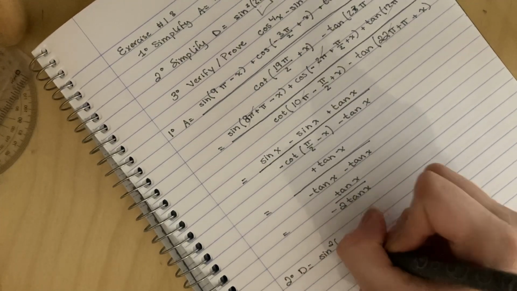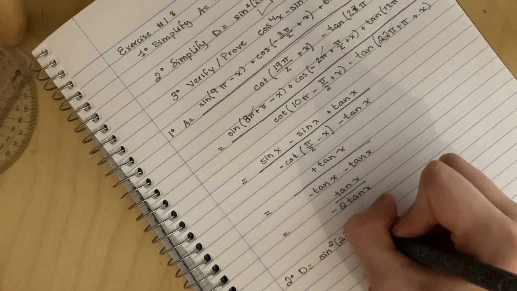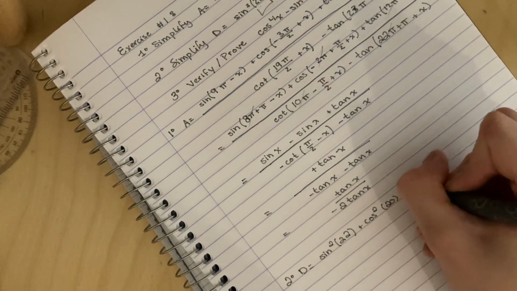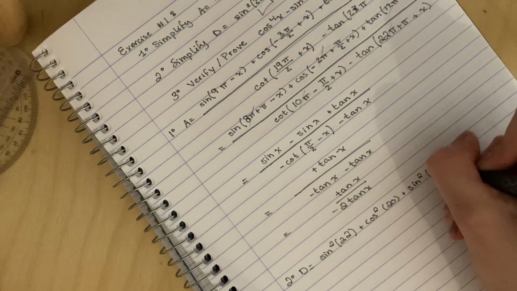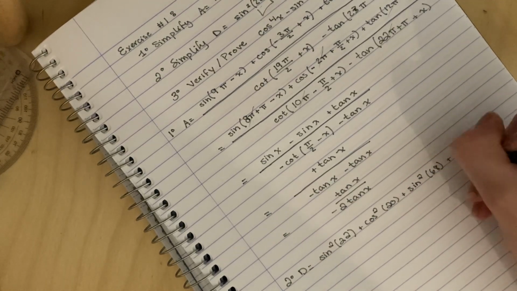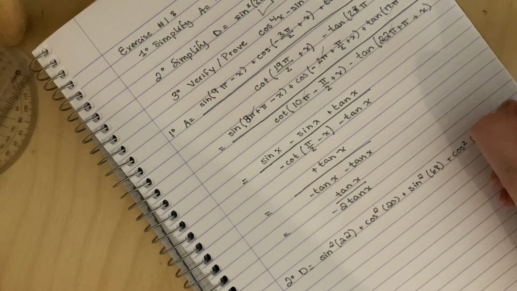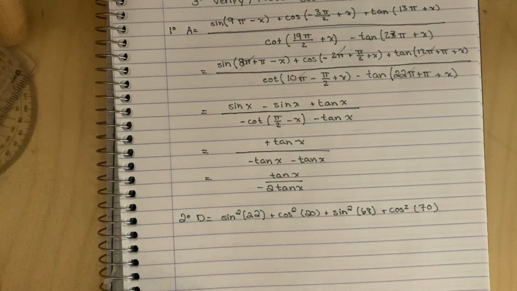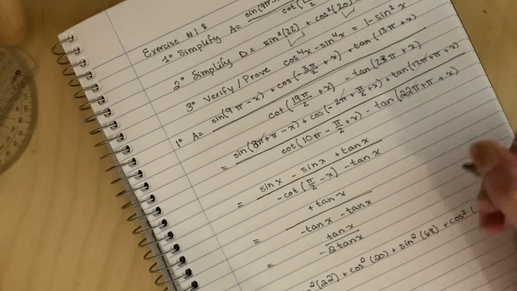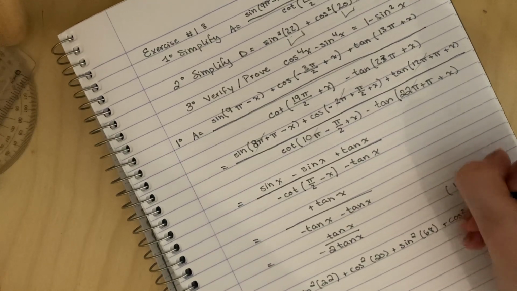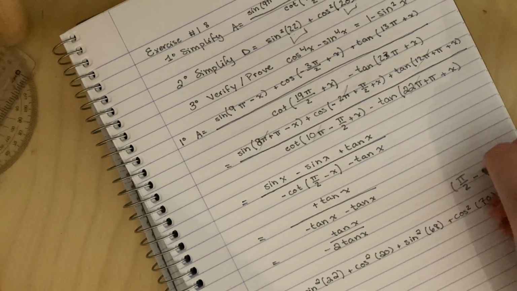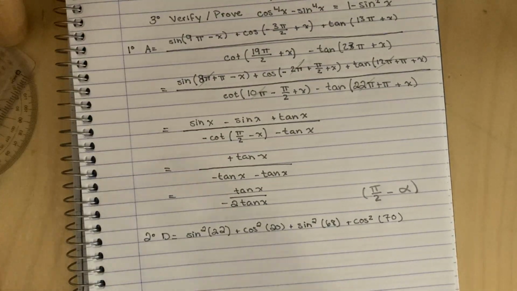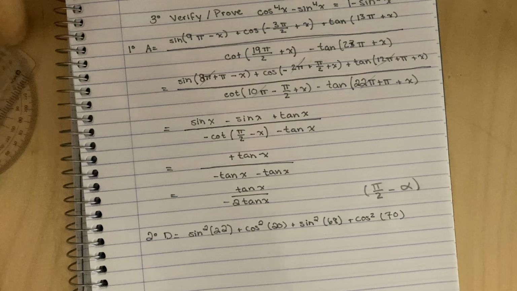Sine squared of 22 plus cosine squared of 20 plus sine squared of 68 plus cosine squared of 70. So I want you guys to remember the formula, or not the formula, I guess. Remember how if you have pi over 2 minus alpha, that equals something? So we can do the same with that here, because pi over 2 is 90.